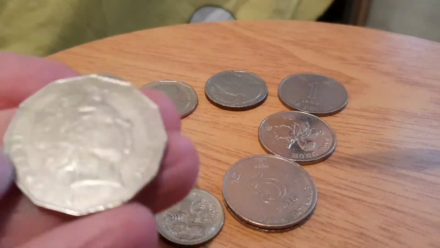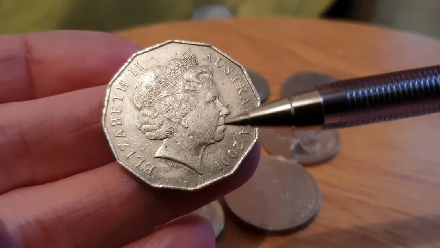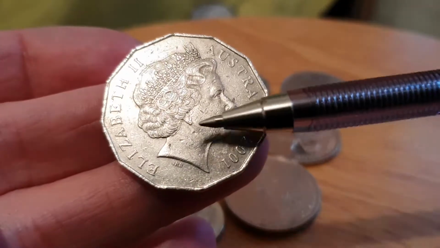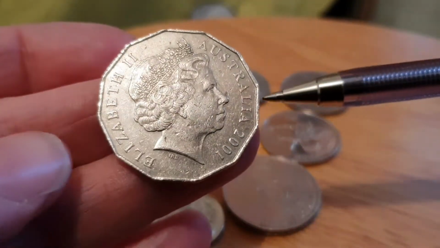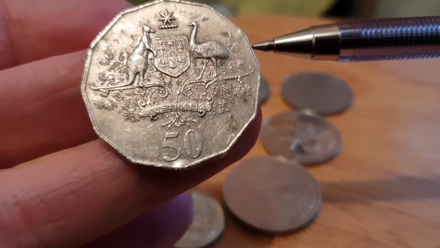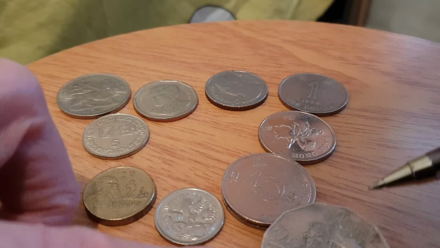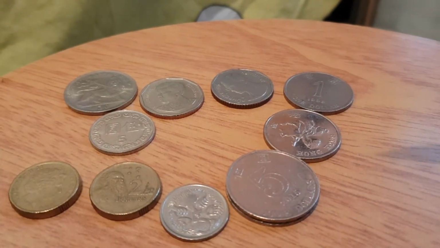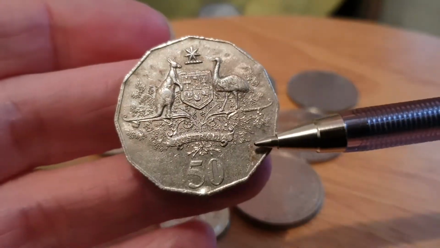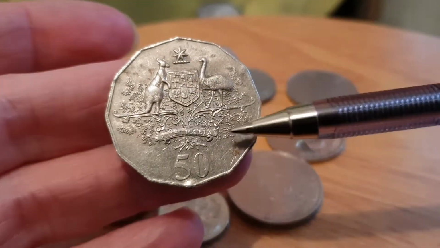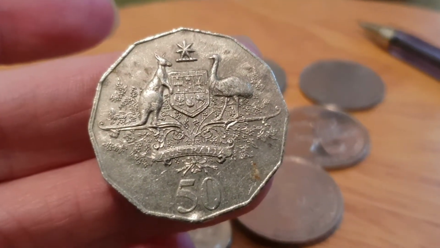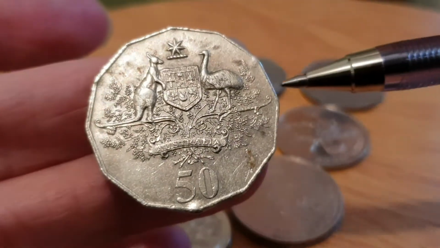And if we turn over, this side's more centrally struck. So this is actually pretty common on 2001 coins to have this type of error, and it actually does not increase its value at all. So for this 50 cent, I think there's 44 million made. This type of error is actually quite common. It doesn't actually increase its value unless the error is more pronounced.